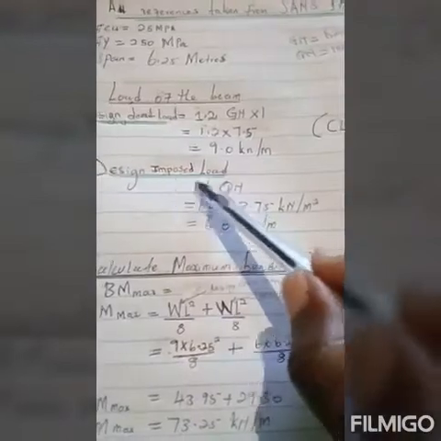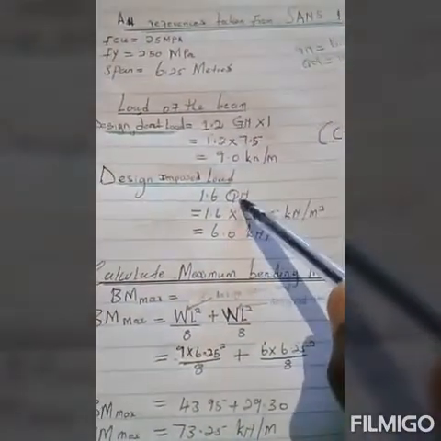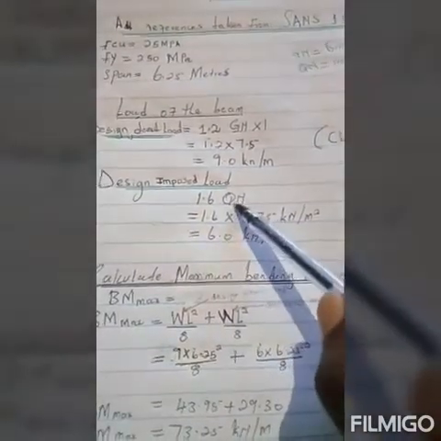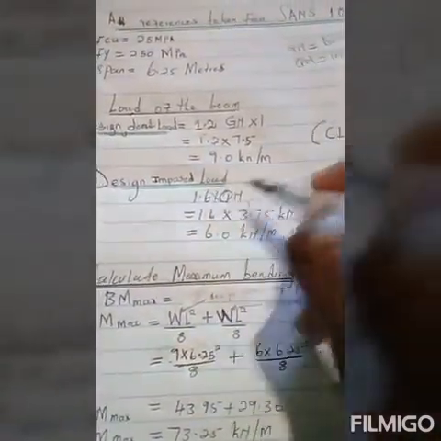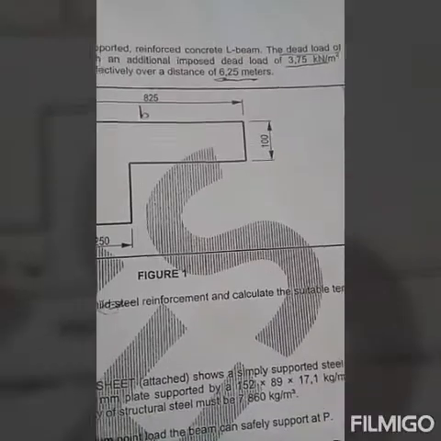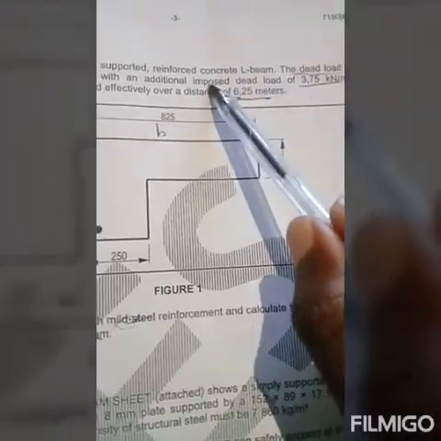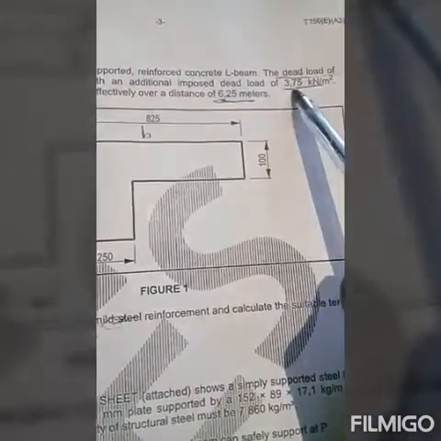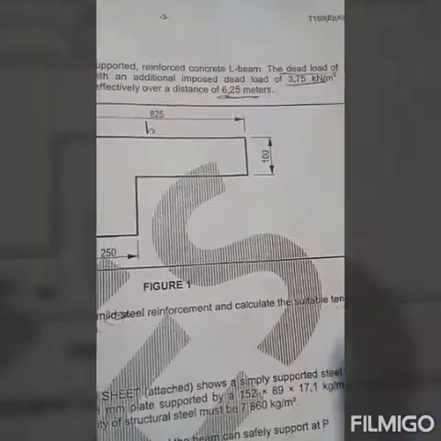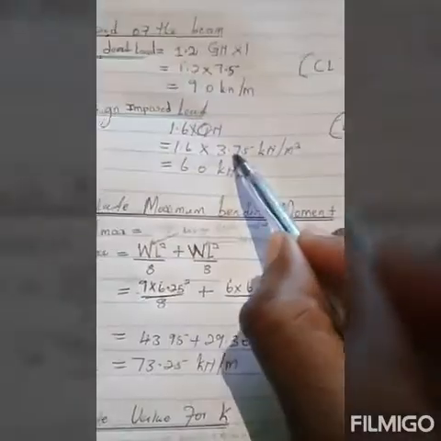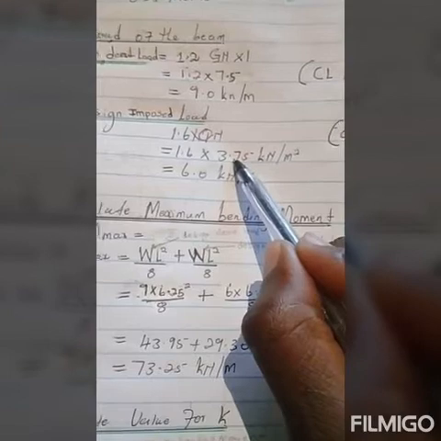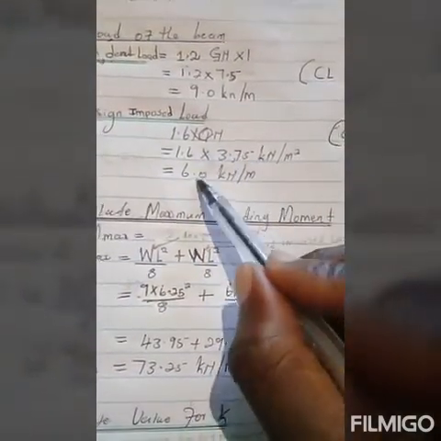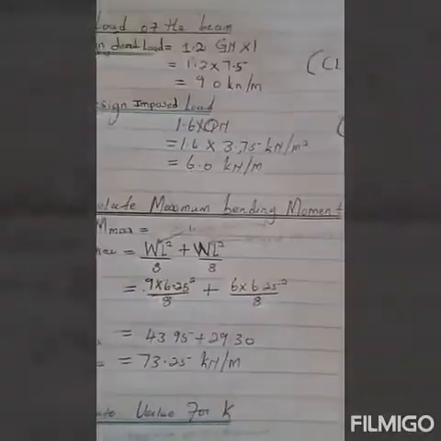So we move to the design imposed load. For your information, the QN is the imposed load. It's 1.6 times the imposed load. From the given information, the imposed dead load of the beam is 3.75 kilonewtons per meter squared. This is our imposed load. So 1.6 times 3.75, it's 6 kilonewtons per meter.